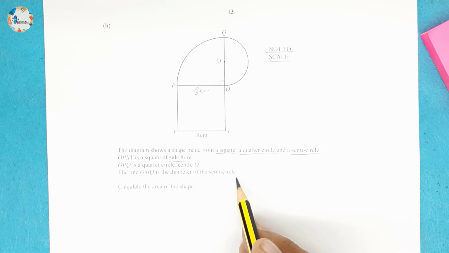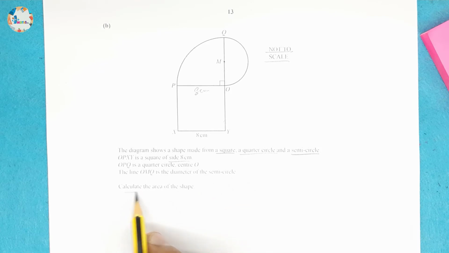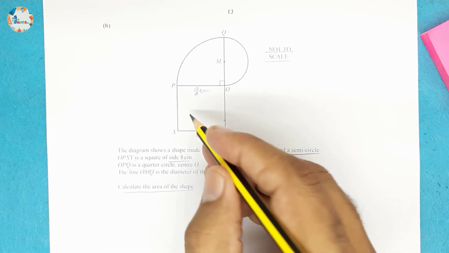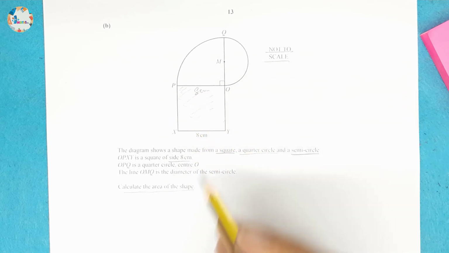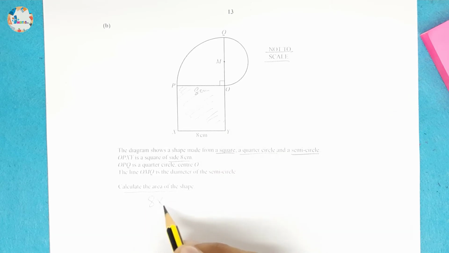Then they are saying calculate the area of the shape. To calculate the area of the shape, we can calculate the area of this square first. So the area of the square will be 8 into 8.